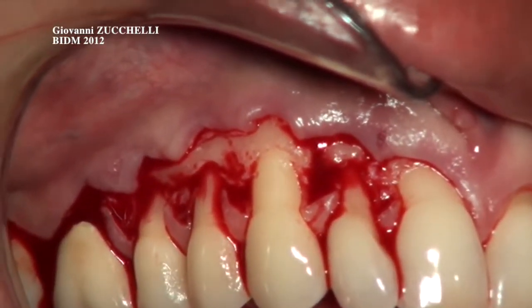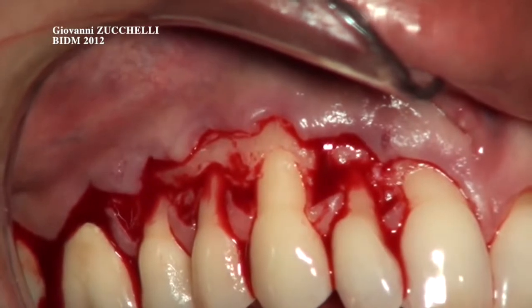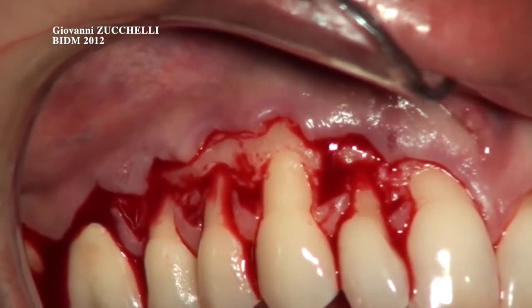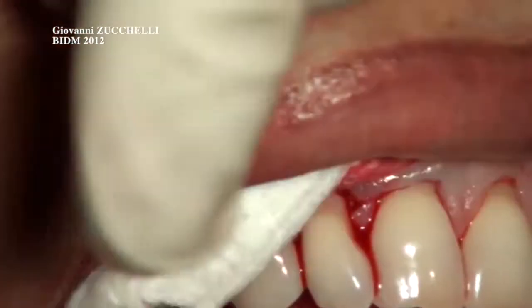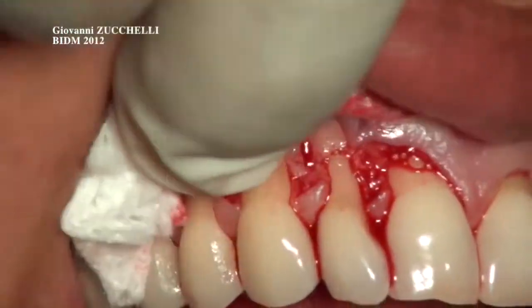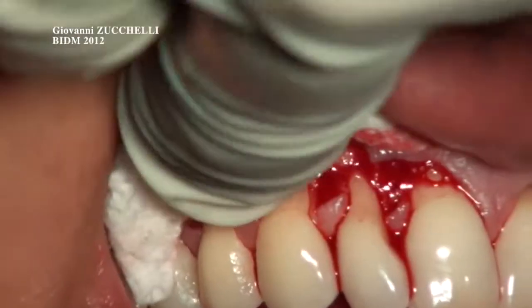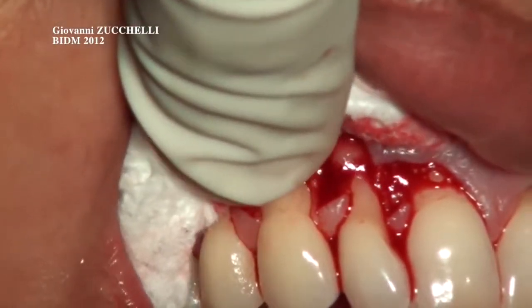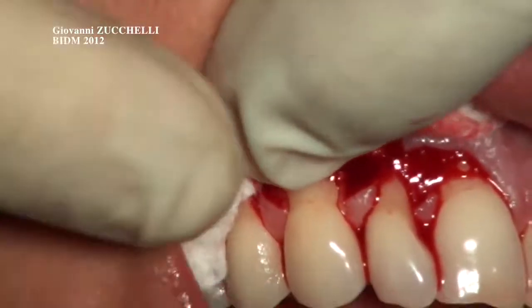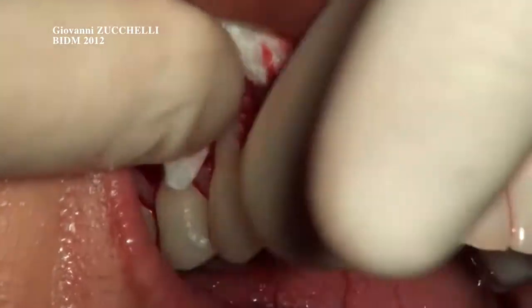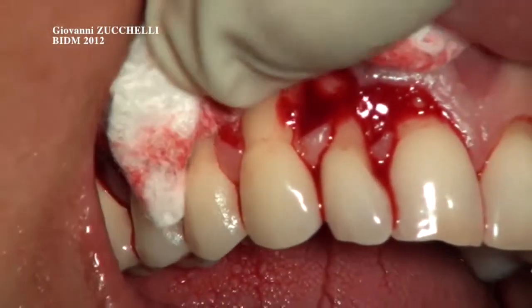This part of the surgery is called de-epithelialization of the papilla. Again, we take a gauze, we go on the back of our patient, we isolate with the gauze and with your finger, the lip. Please come here.